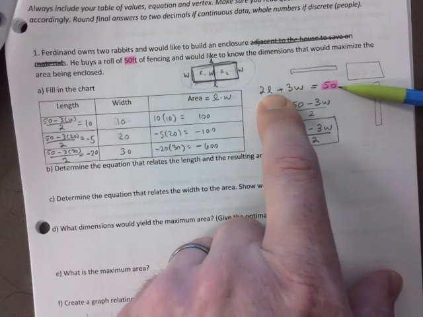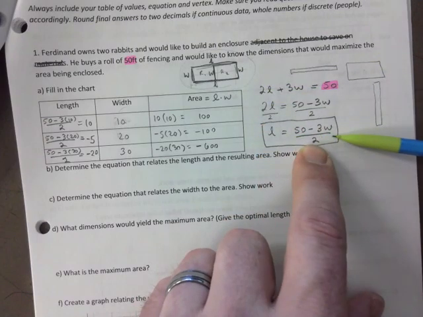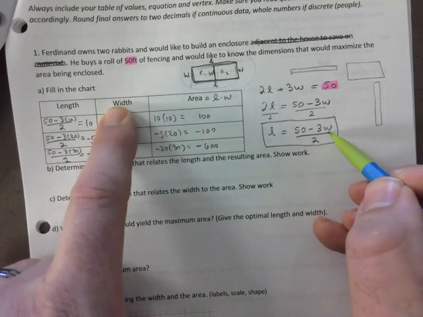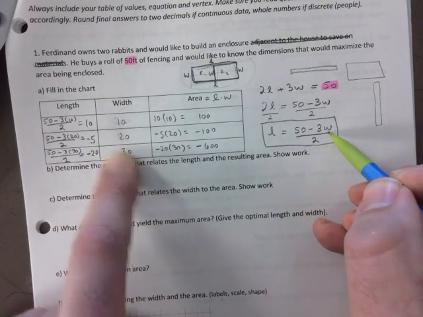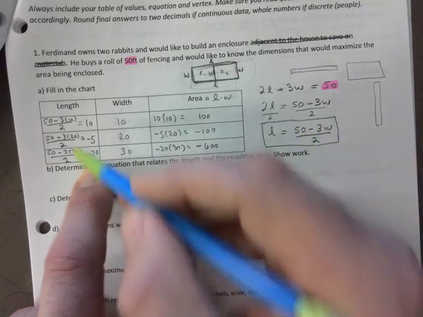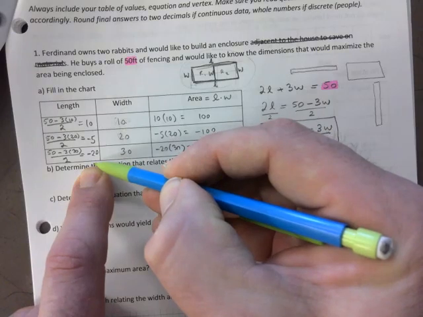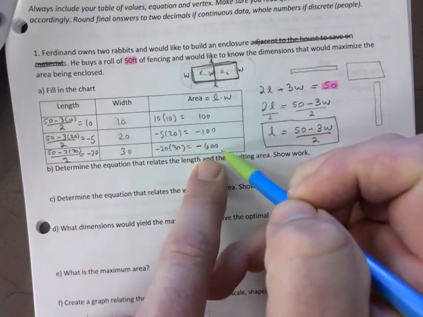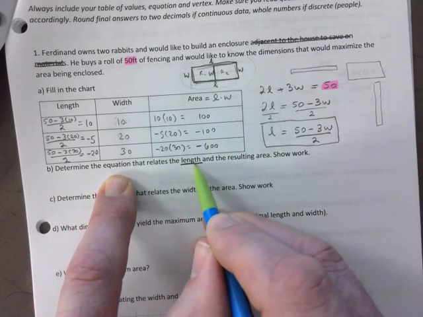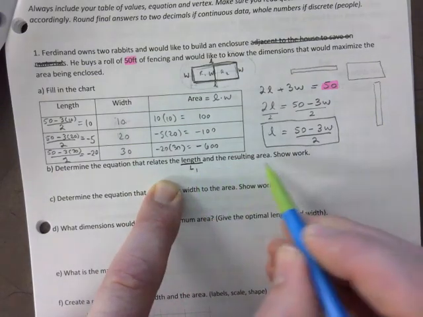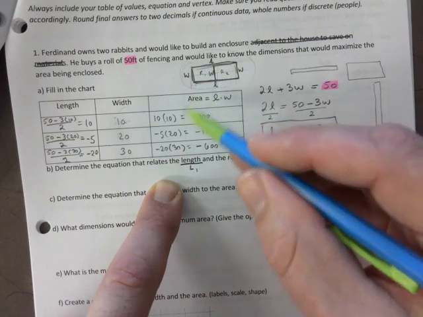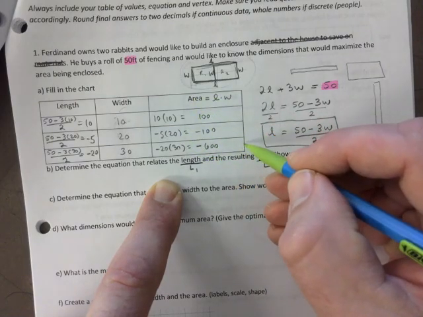Then I isolate for length to come up with something like this. Then I let width be whatever I want. You could go 1, 2, 3 if you wanted to, and use this to come up with the length. Now we multiply to get our areas. And now we want the equation that relates the length that goes into L1 and the area. It's important that you know that area is always going to go into L2, always.